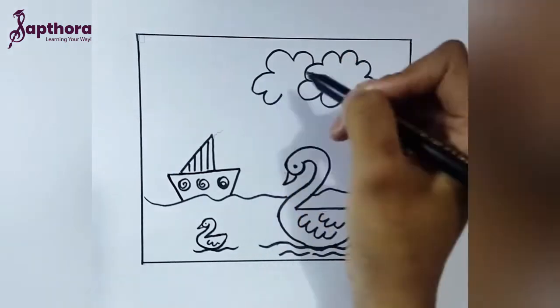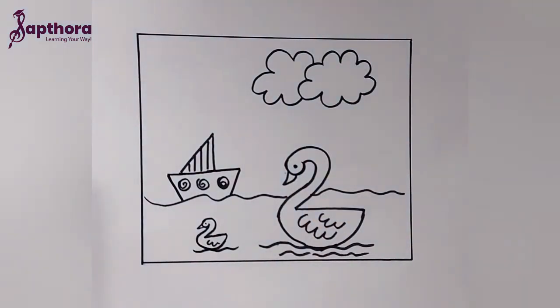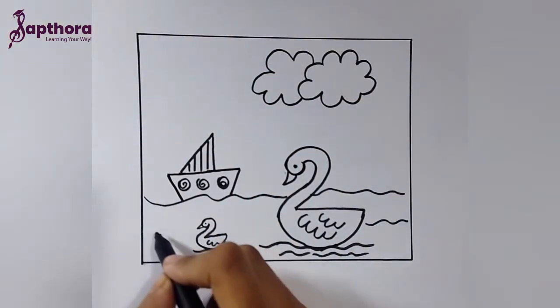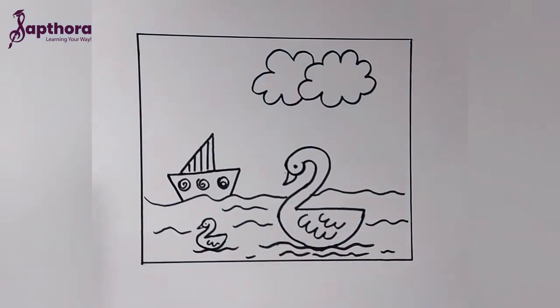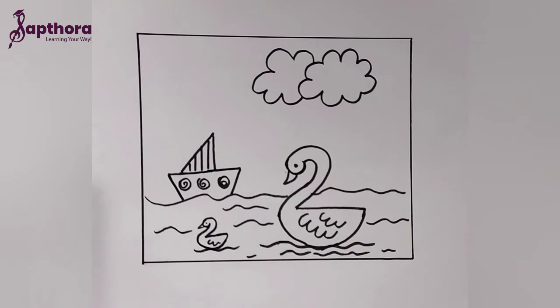Again one cloud, again we are using the number 3 here. So we are done with the cloud as well. So we'll add some more wavy lines to show water. Yeah, so we are done. Now we'll color this whole picture.